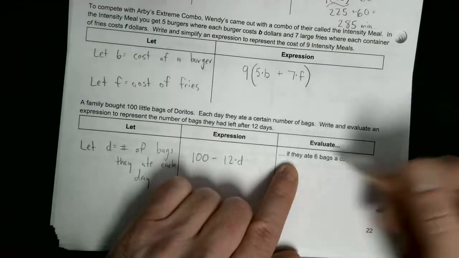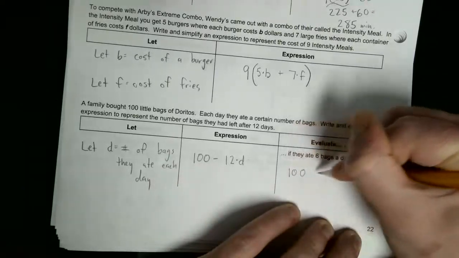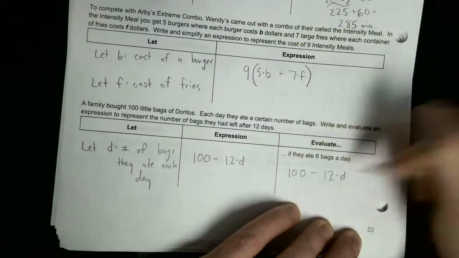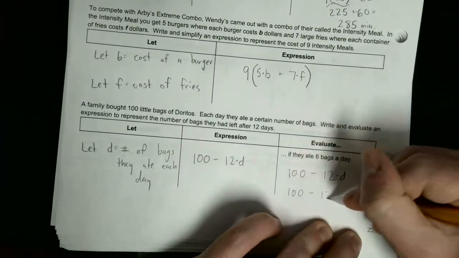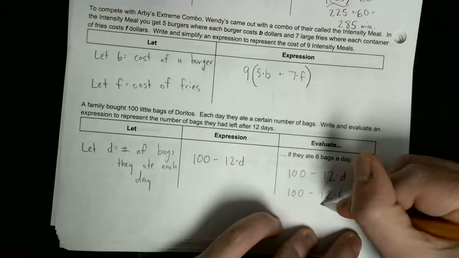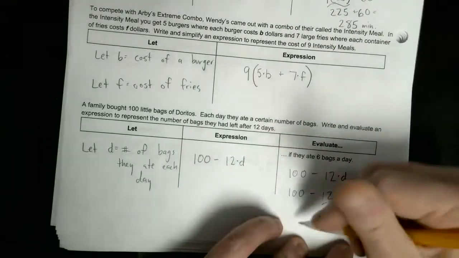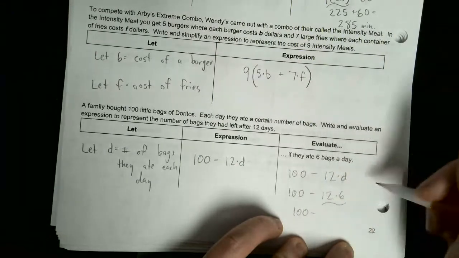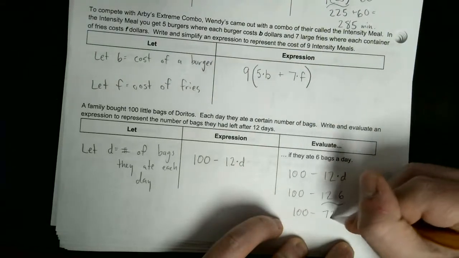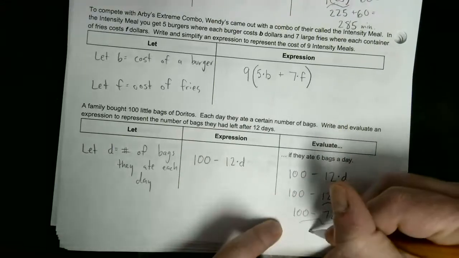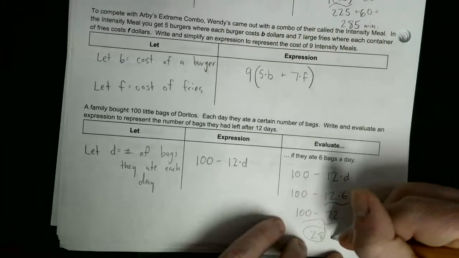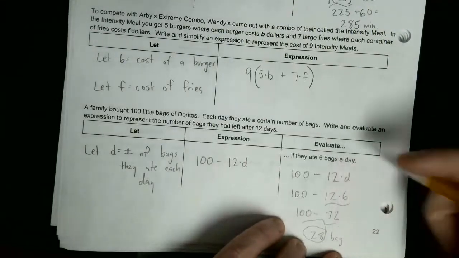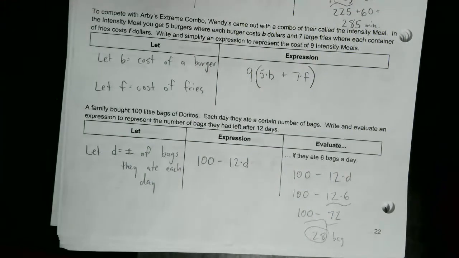But it says evaluate if they ate 6 bags a day. Well, then we're going to write the expression. Instead of D, we're going to put 6 because that's how many they ate per day. We'll do the multiplication first. What's 12 times 6? That would be 72. And then 100 minus 72 would be 28. Oh boy, 28 bags left after 12 days. So I guess they could keep eating 6 a day for another 4 days, but then they would only have 2 left and then kind of run out from there.